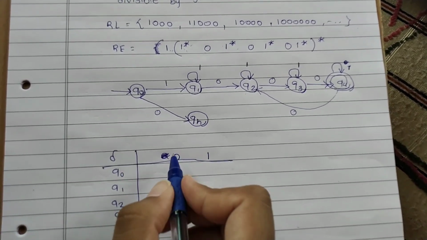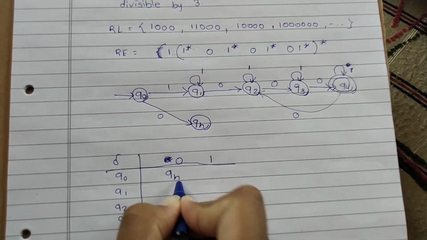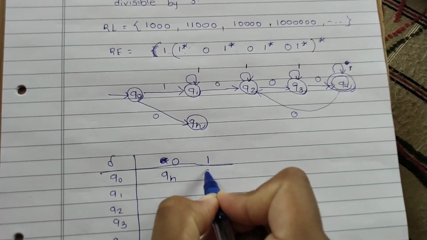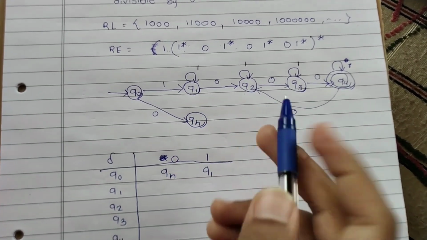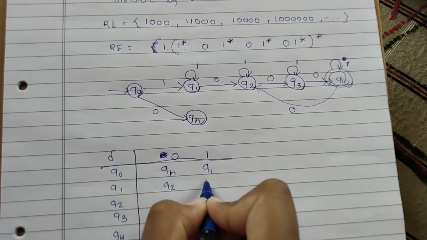These are the states. Now 0 is transferred to the Q1, so write here Q1. 1 is transferred to the Q1. Now from the Q1, 0 is transferred to the Q2, and 1 is transferred to the Q1 itself.